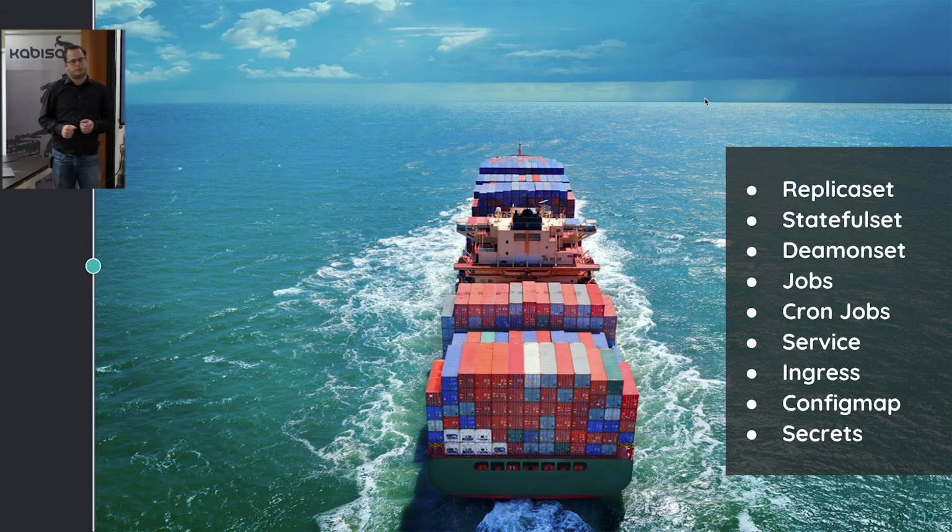Mostly daemon sets are for monitoring purposes. I've implemented one in my example as well, where I want to be sure that I have a Docker registry, which would be available to all nodes on the local IP address. So I used a daemon set to provision that one.